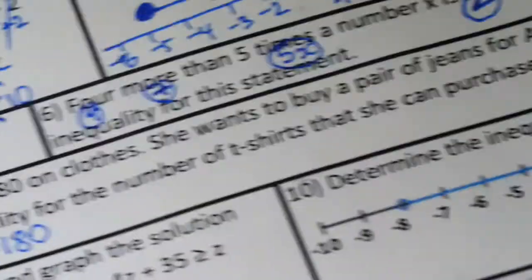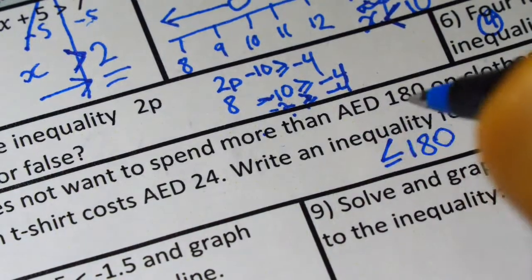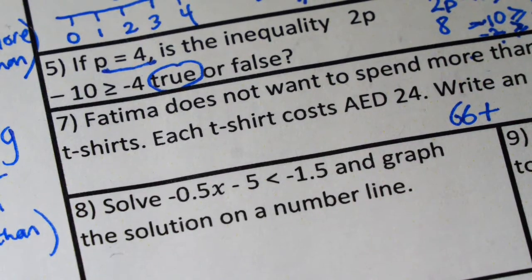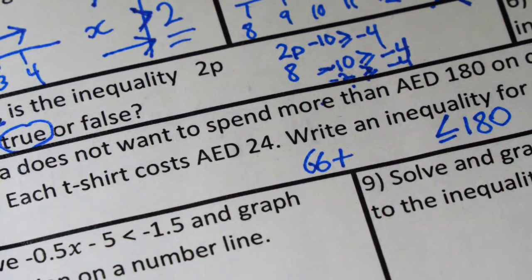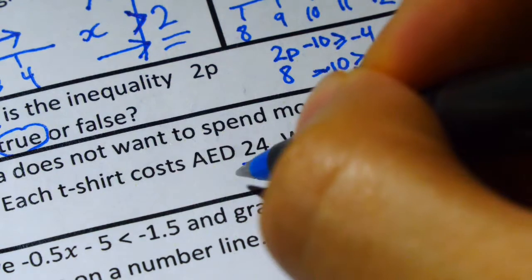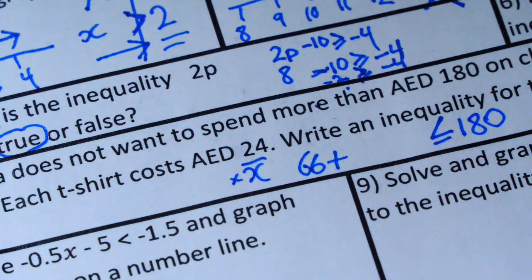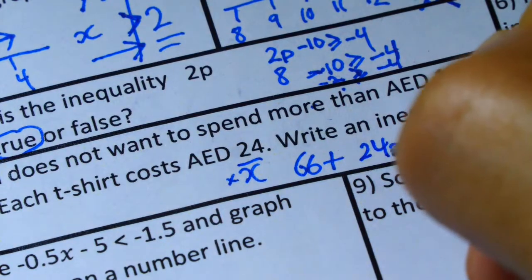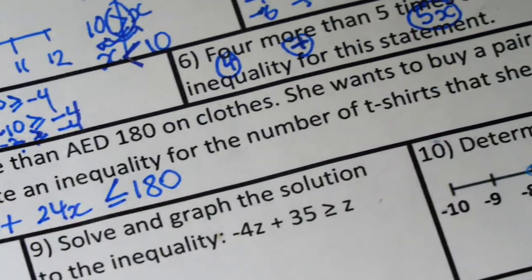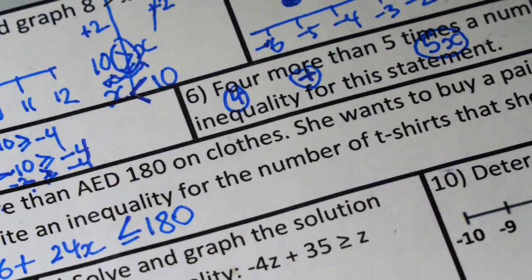Okay. She wants to buy a pair of jeans for 66 dirhams. So let's write this here. 66 plus. She wants to spend the rest on t-shirts. Each t-shirt costs 24 dirhams. We don't know how many t-shirts she's going to buy. So we're going to say 24 times x, or 24x. Okay, so write an inequality for the number of t-shirts that she can buy. So this is our inequality.